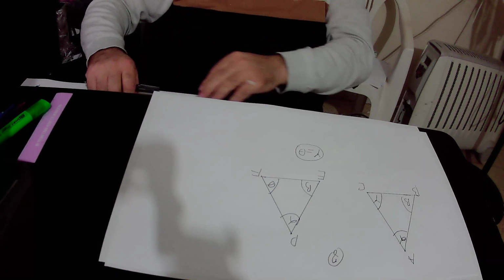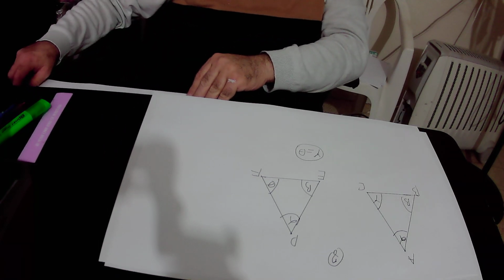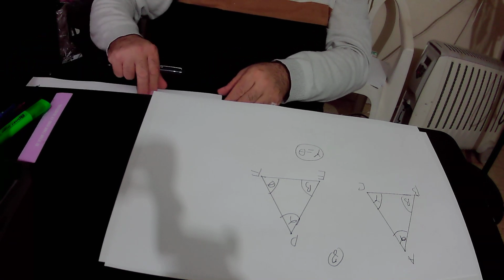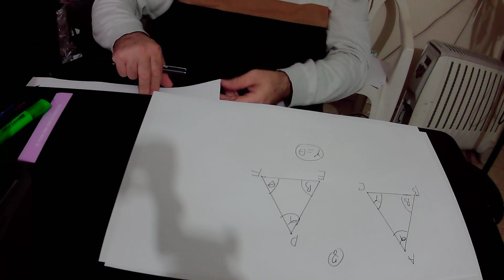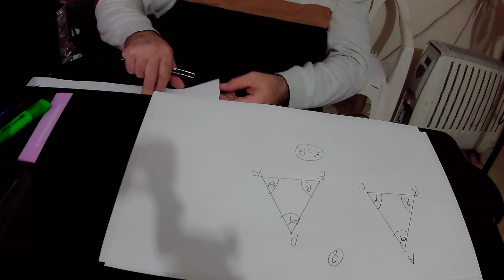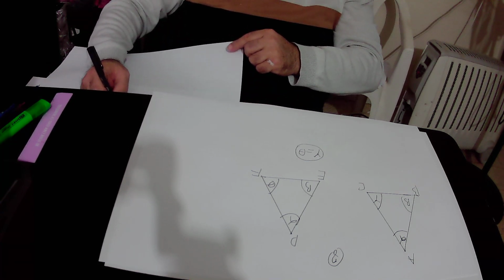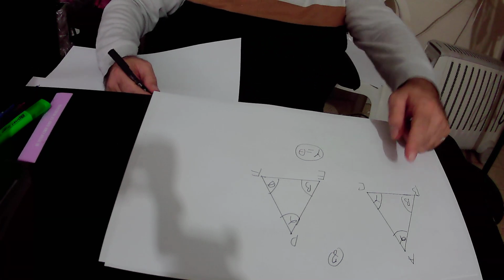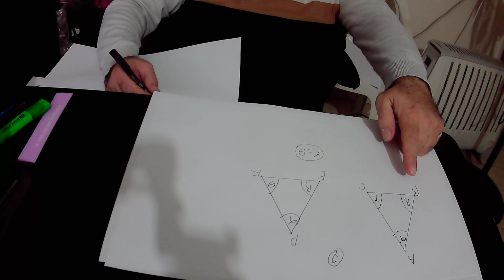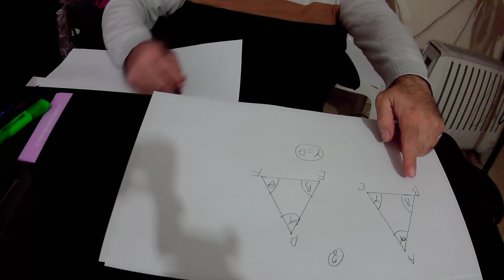And as you already know, the sum of the angles in any triangle equals 180 degrees. Okay? And therefore, if we focus on triangle ABC, the sum of its angles equals 180 degrees.